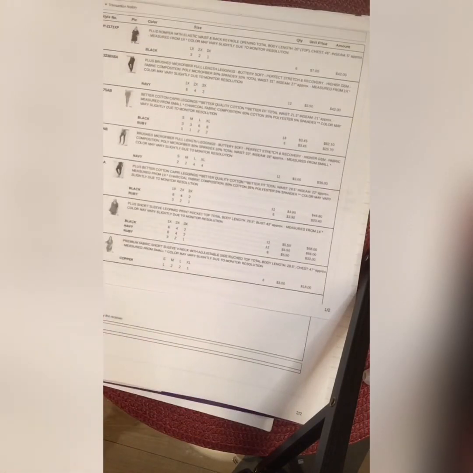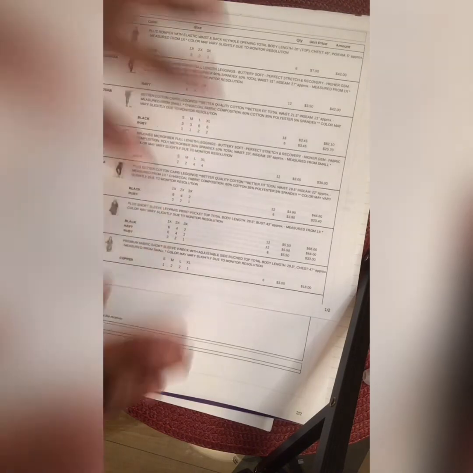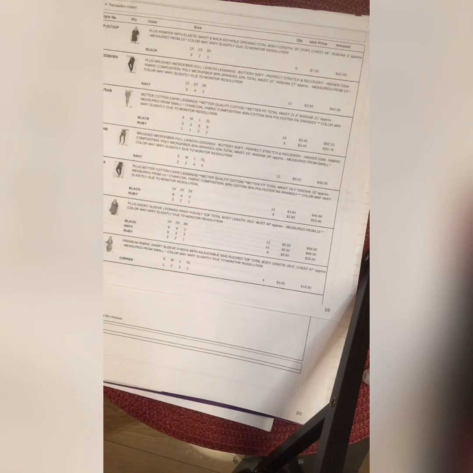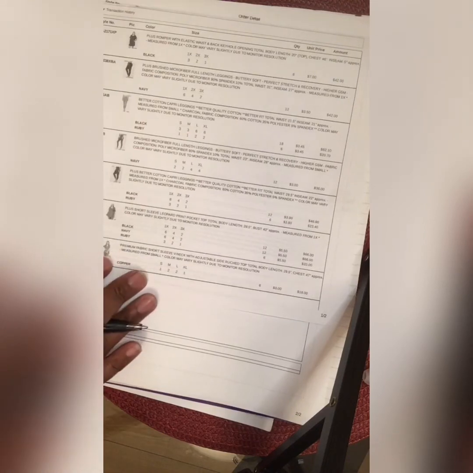Now, this other method that I use is what I use a lot more often, just because my items sometimes are not priced so similarly. So I don't like to do a blanket cost like that. I like to do it individually, so that way each item is priced correctly depending on what it is. So let's see here.